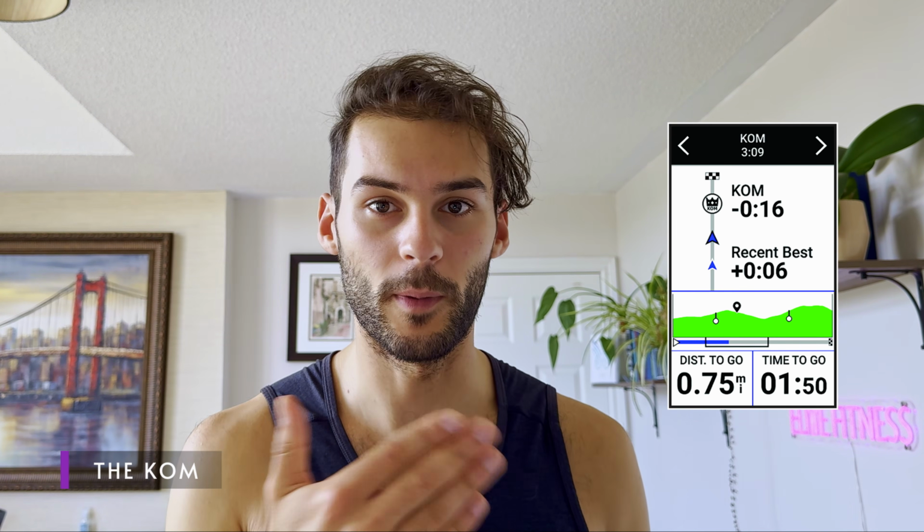Now, what's cool about the Garmin, I don't know about anything else, but the Garmin does have a KOM screen, and it has been one of the best things I've used for actually helping me get those KOMs. And it's called Live Segment. You need to have your Garmin connected to your Strava account. And then in Strava, go ahead and find a segment that you like and just click the star button. Open up Garmin Connect on your phone and sync it to your Garmin.